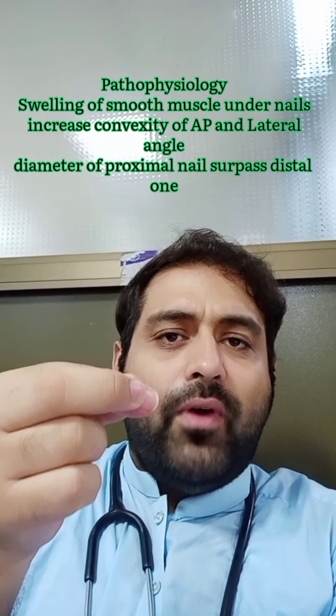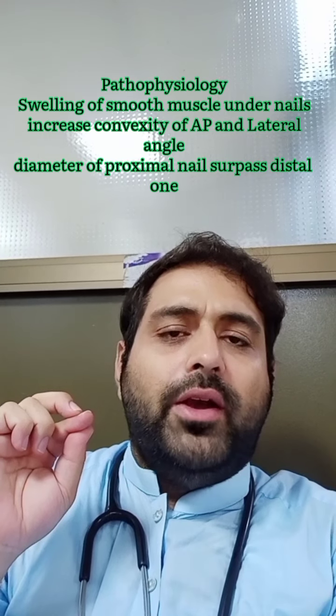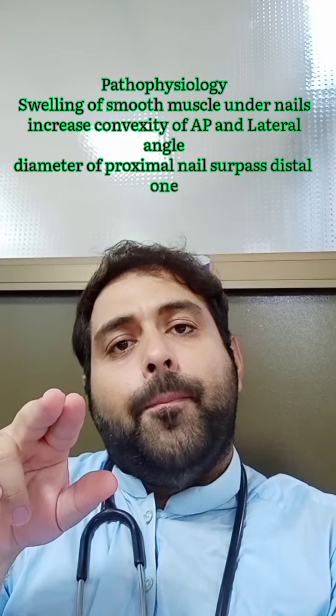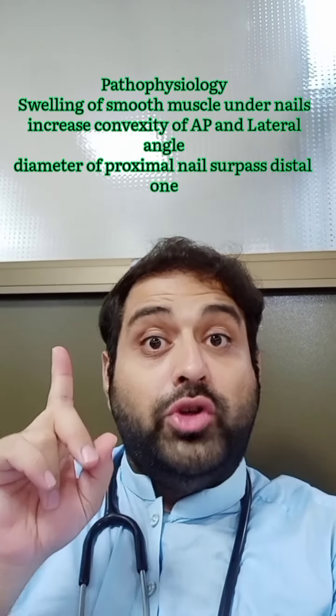The pathophysiology of finger clubbing is the swelling of the underlying soft tissues just below the finger. What happens is that there is loss of convexity between the anterior, posterior, as well as the lateral margin of the nail. The anterior and proximal portion of the nail swell up more often as compared to the lateral one, the distal portion, due to which the anterior diameter of the proximal nail exceeds that of the distal nail, giving the shape of a clubbed finger.